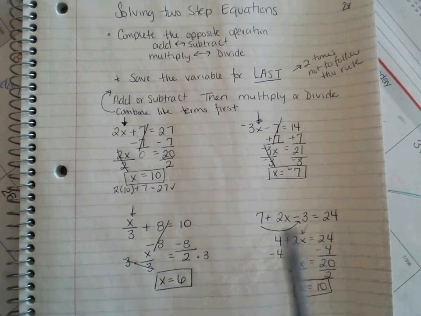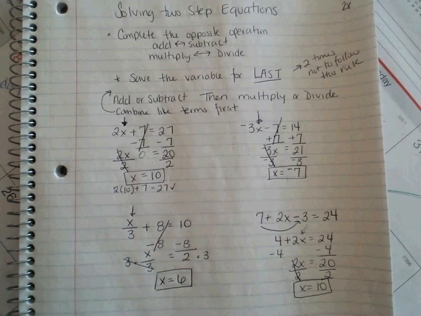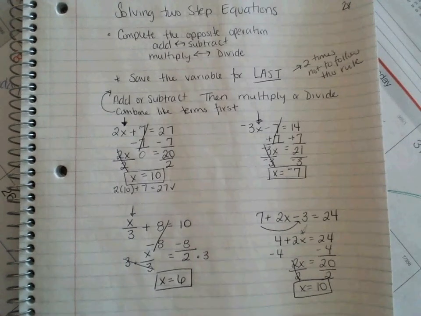You always want to do the same thing to both sides of the equal sign, so if you add 4, you add 4 to the other side. You never want to do anything to one side and not the other.